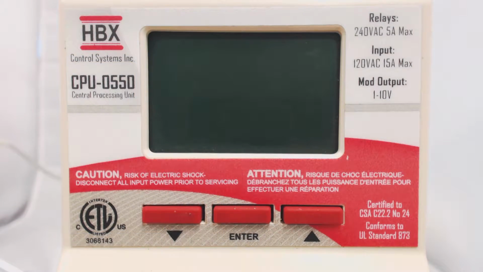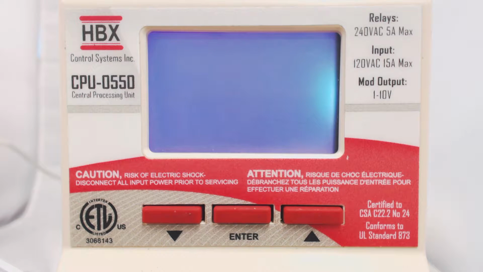Hello, HBX is very excited to introduce the latest in control innovation, the CPU 550. In this video, you will see how easy it is to program the CPU 550 as a mixing control.